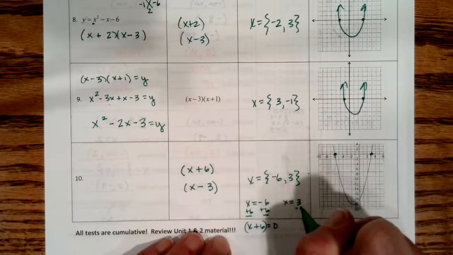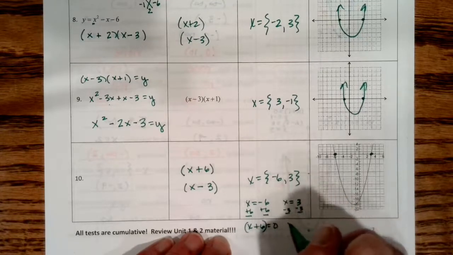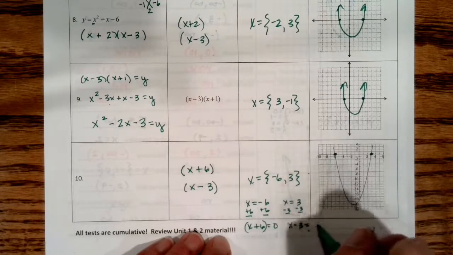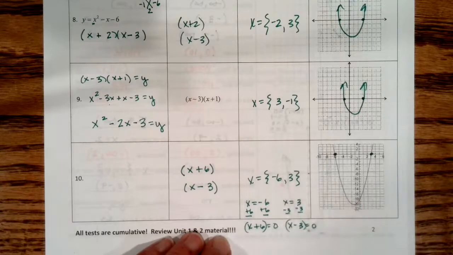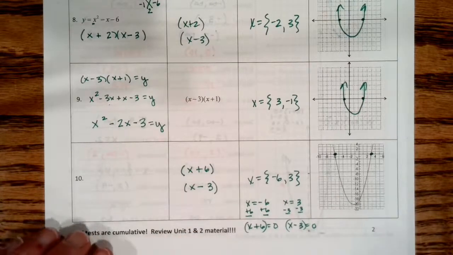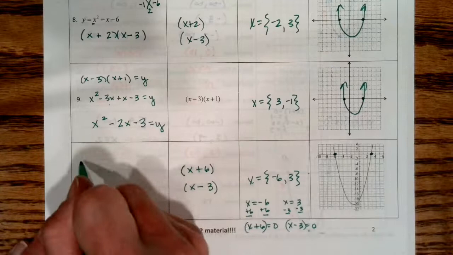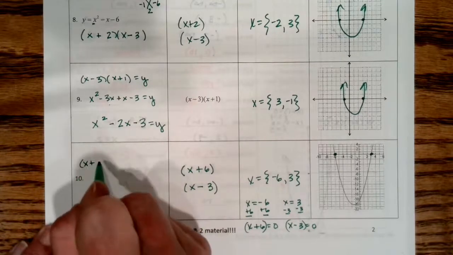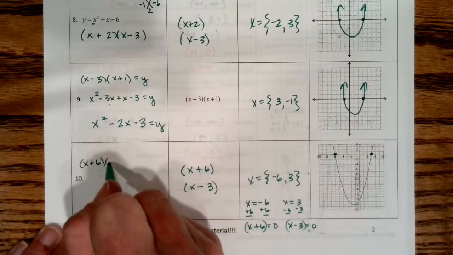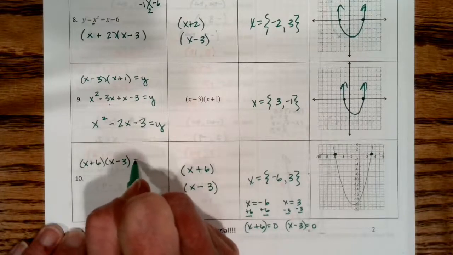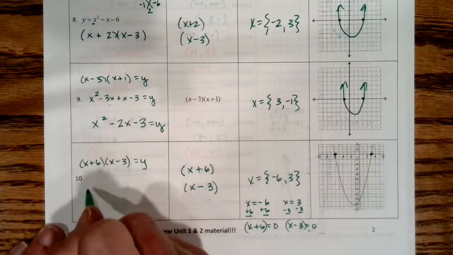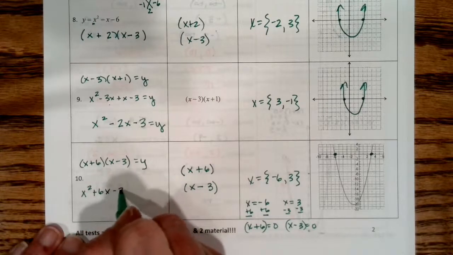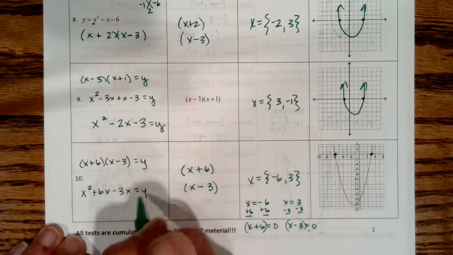If I subtract 3 from each side, x minus 3 is my factor. When I write my quadratic equation in intercept form, x plus 6, x minus 3. When I put it in standard form, x squared plus 6x minus 3x is equal to y.